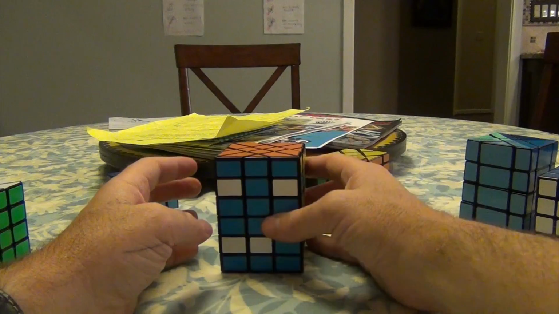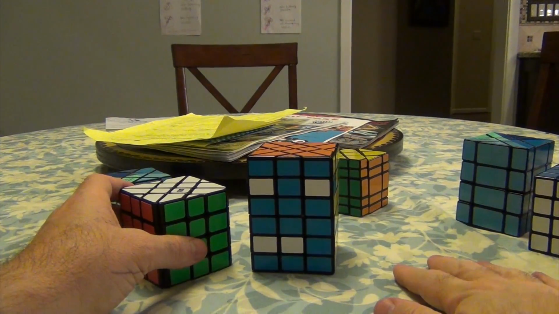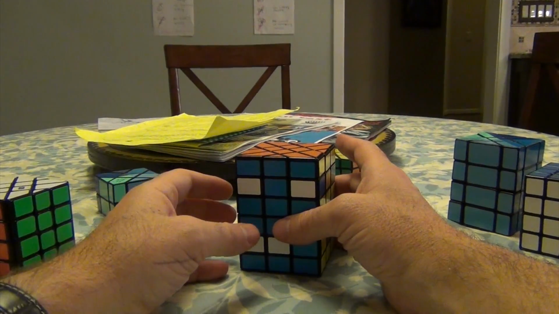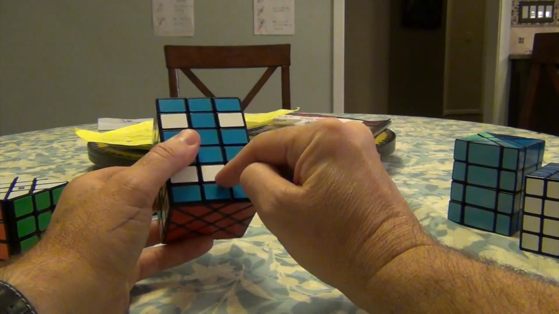So we've done our Fisher solve. This was just a repeat of this solve. I went a little bit faster this time. But once you do the Fisher cube solve, the Fisher 4x4 solve, complete with parity and false equivocation, you've solved all but these last two layers.